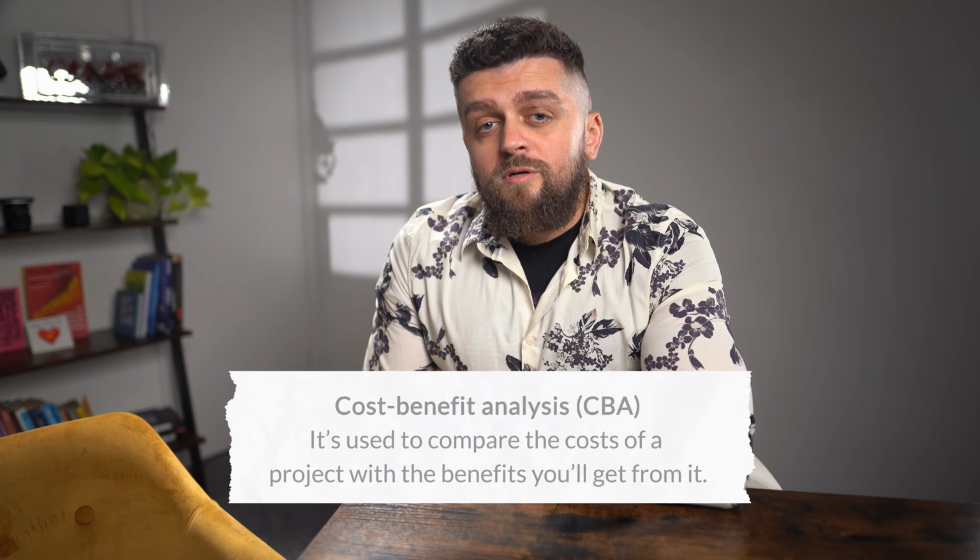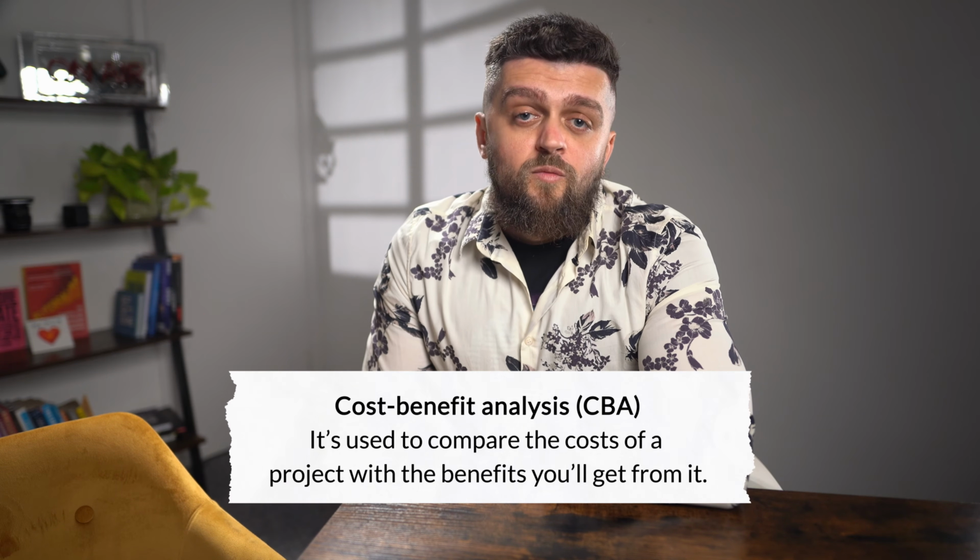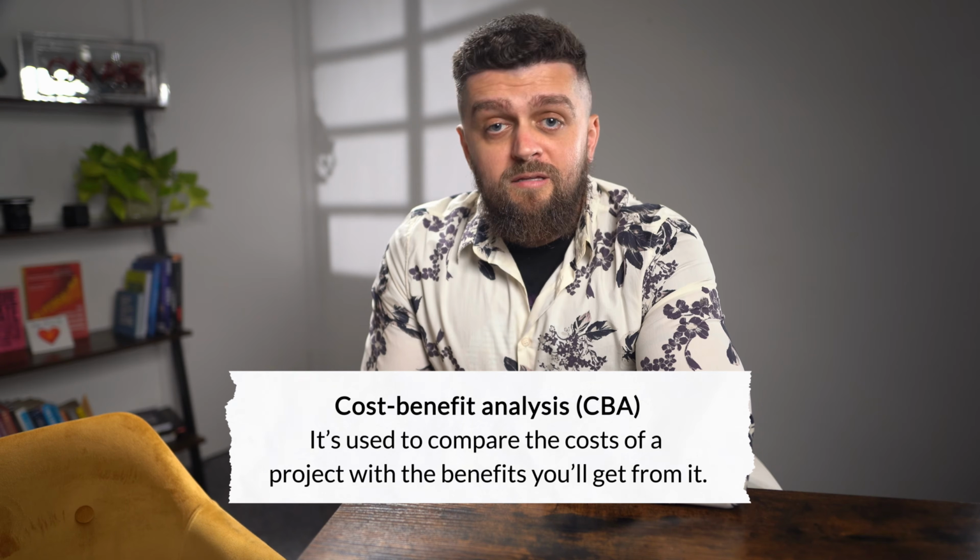CBA is used to compare the cost of projects with the benefits you'll get from it. It is helpful when you're dealing with a lot of options but can't see an obvious best choice. It is also helpful in situations where the benefits of a decision will only appear much later.